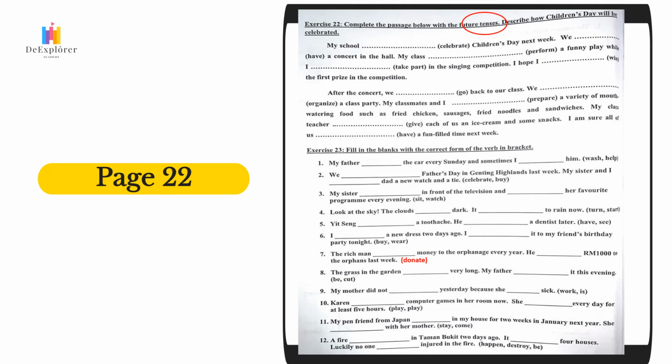Okay, now exercise 23 requires you to fill in the blanks with the correct forms of the verbs in brackets. So you have learned the 4 different types of tenses. So now you're going to use any of the tenses that you have learned, and you fill in the blanks. Okay, so first thing is you have to read the question first, read the sentence first.